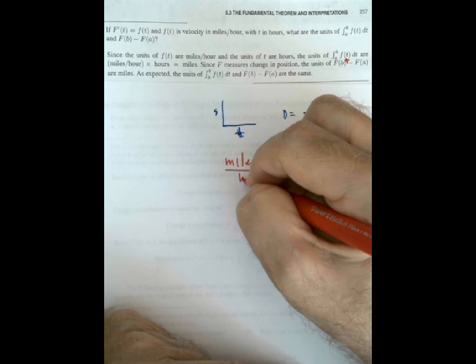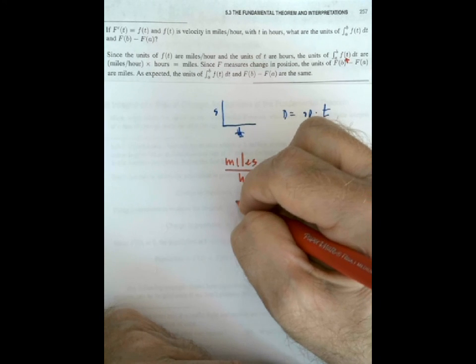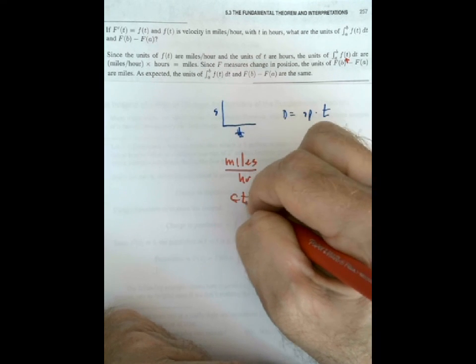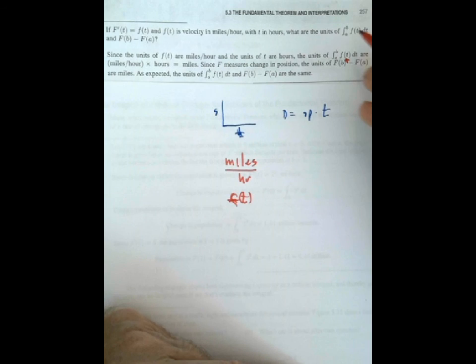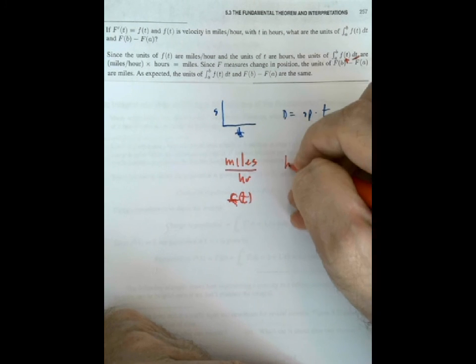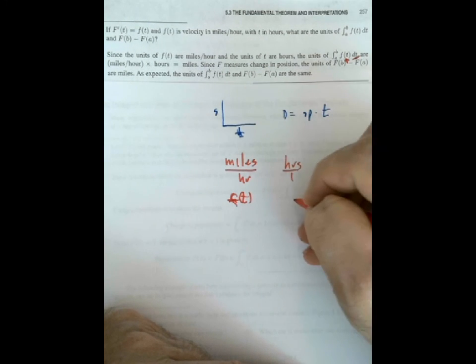So those are the units of f of t. Then dt, that's the infinitesimal change in time. Its units are hours.